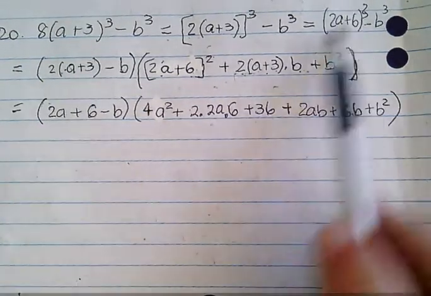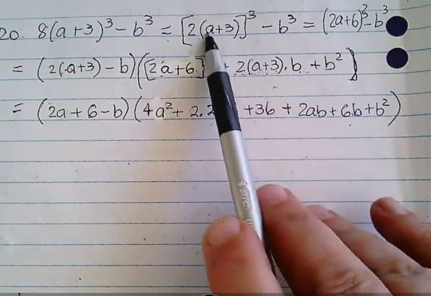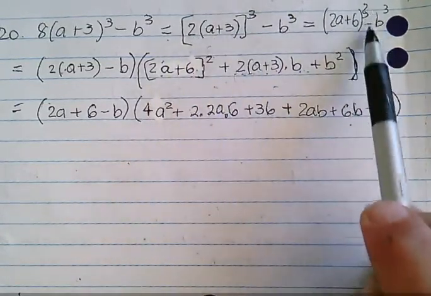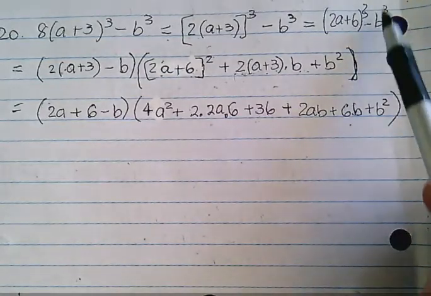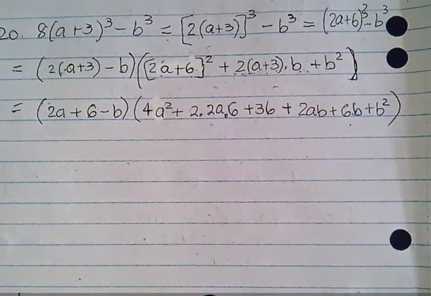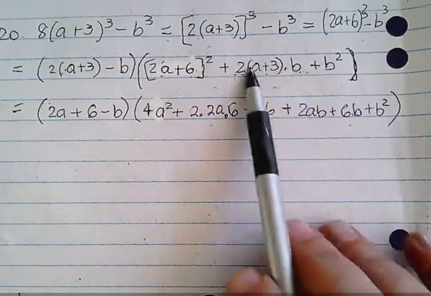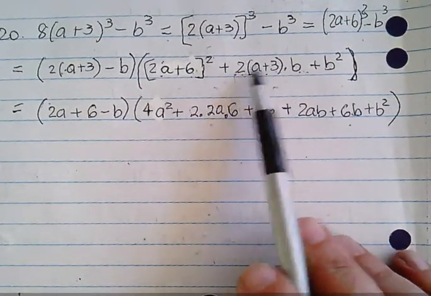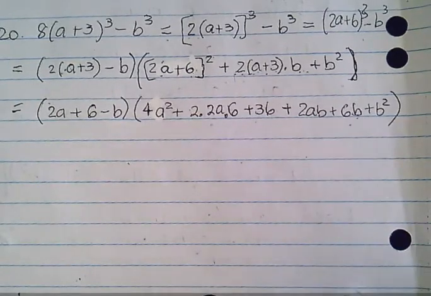Expand this, and here we're going to have to expand this. We probably should have, instead of cubing this, we should have made it 2a plus 6 and cubed minus b cubed and gone from there instead. You'll still get the same answer, but you just got to make sure you don't mess up here. Pretend the b's in the front there. 2ba plus 2b times 3 is 6b.